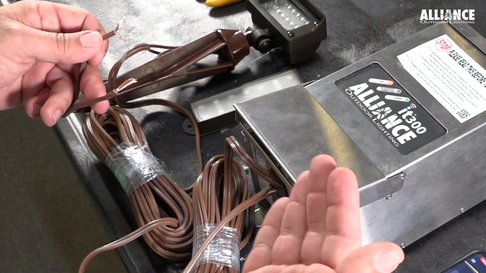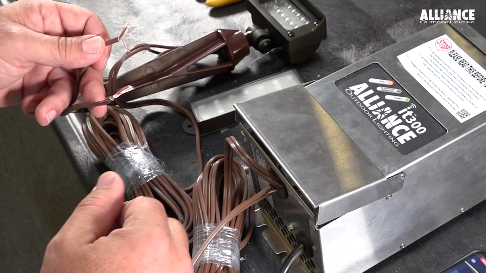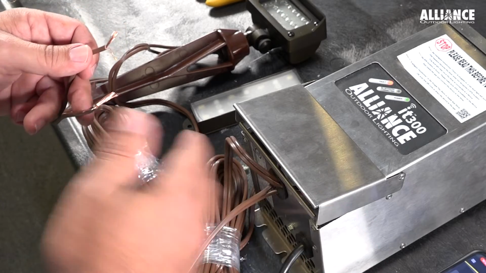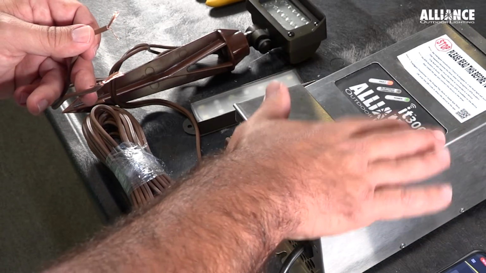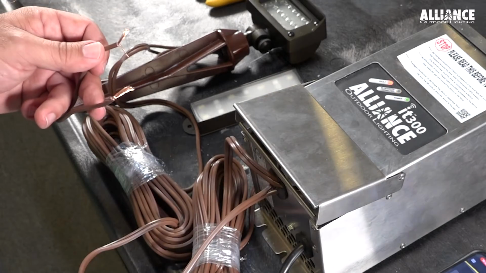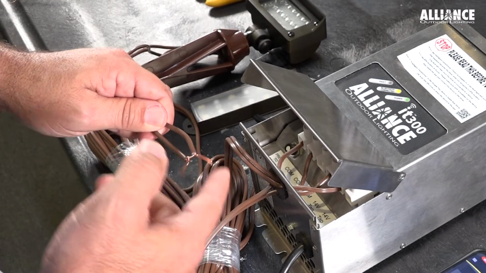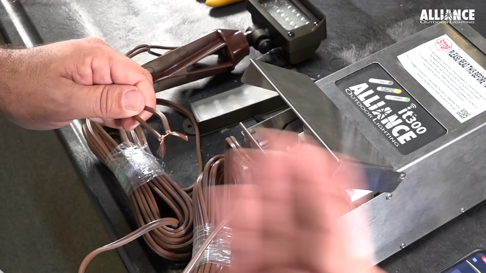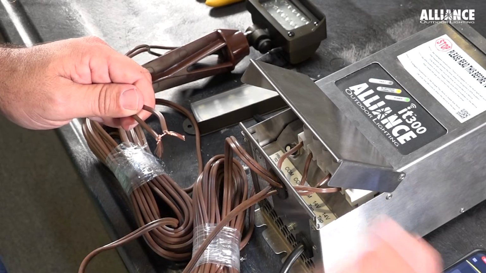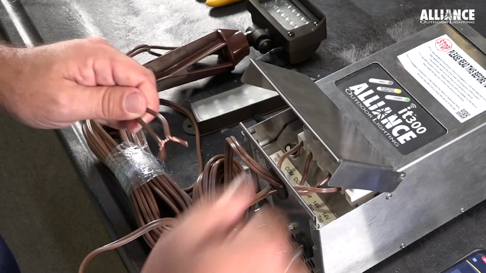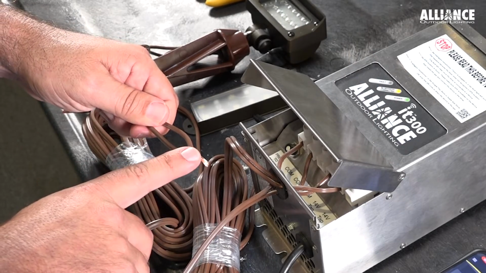As you can see, it doesn't take much to trip the fault light on this transformer. This is done intentionally to prevent problems and overloads on the transformer. Now I've left these wires connected together to show you what this looks like if you have a fresh transformer install and you go to turn it on and it trips immediately. This is most likely the cause.